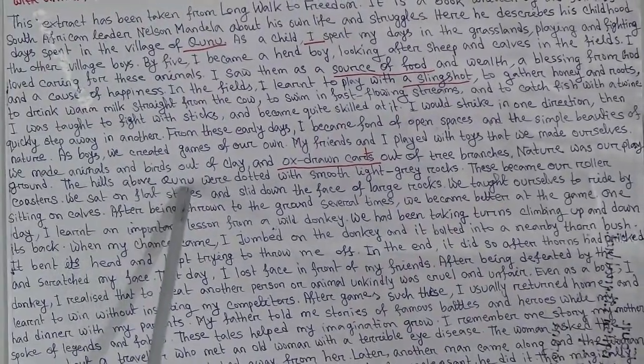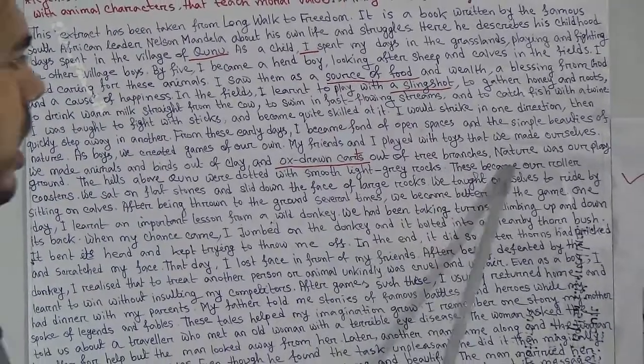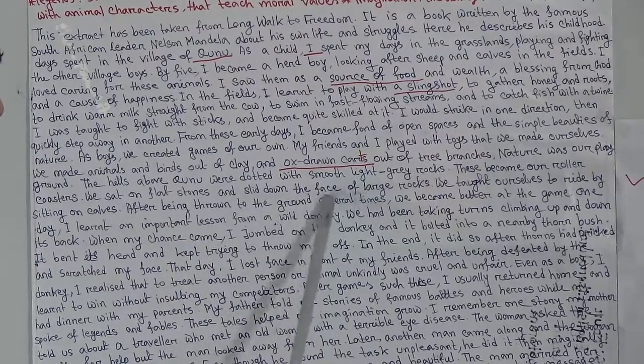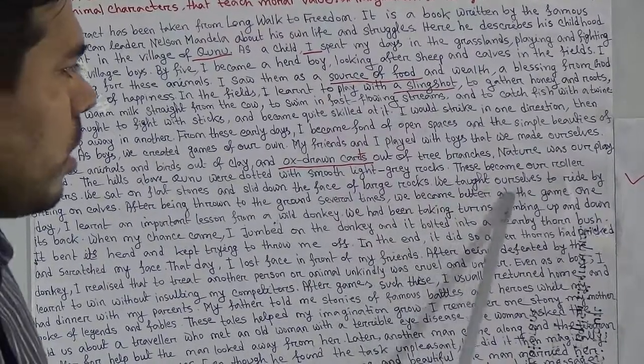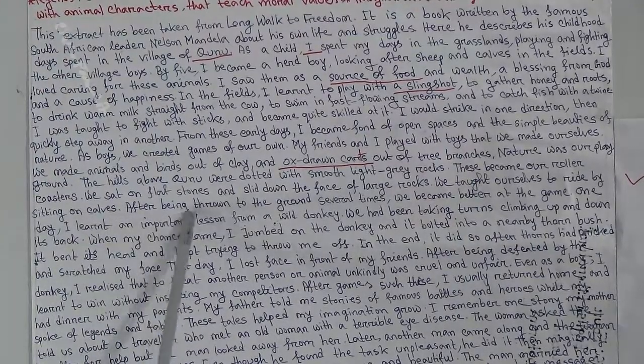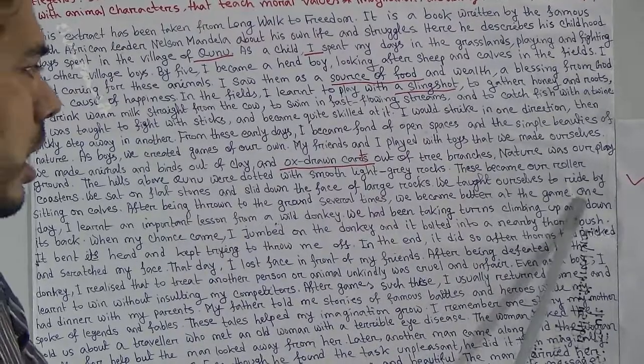The hills above Qunu were dotted with smooth, light brick rocks. This became our roller coasters. We sat on the flat stones and slid down the face of large rocks. We taught ourselves to ride by sitting on calves. After being thrown to the ground several times, we became better at the game.